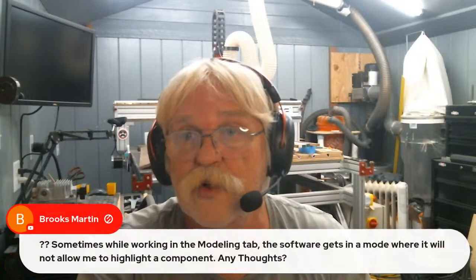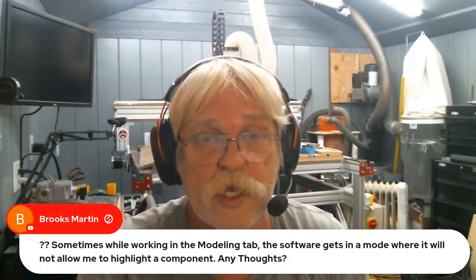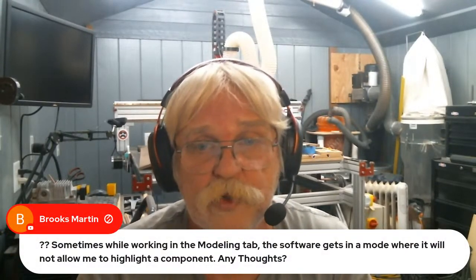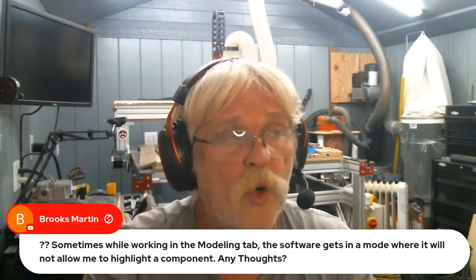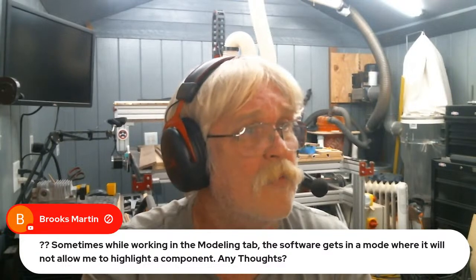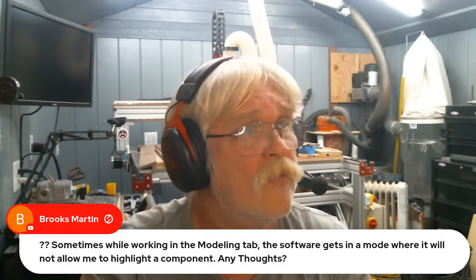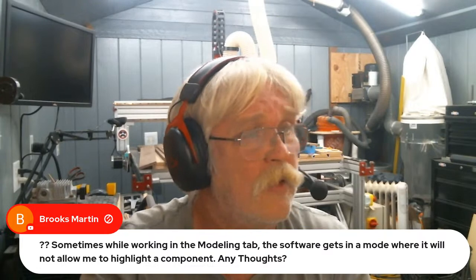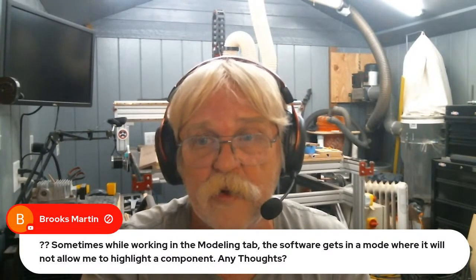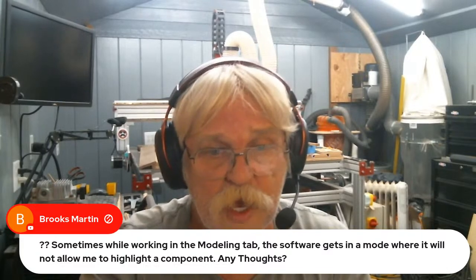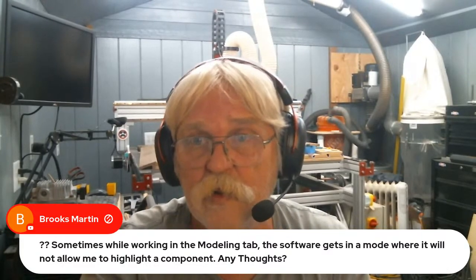Let's see here. Brooks says sometimes while working in the modeling tab, the software gets in a mode where it will not allow me to highlight a component. Any thoughts? Let me get over here and bring up Aspire and let's see if I can recreate that. Let me shut off your comment. Sorry about that.